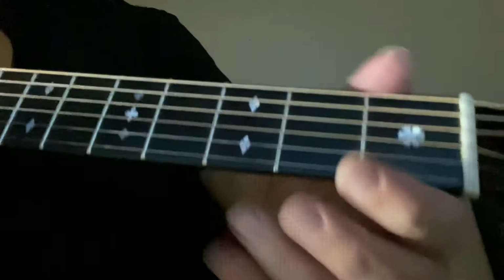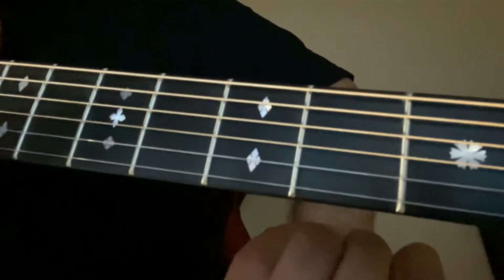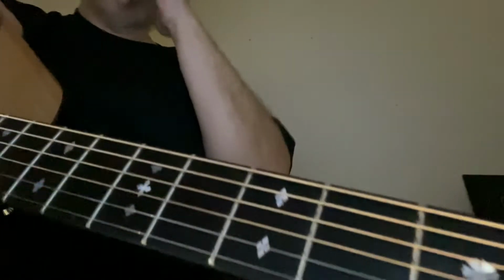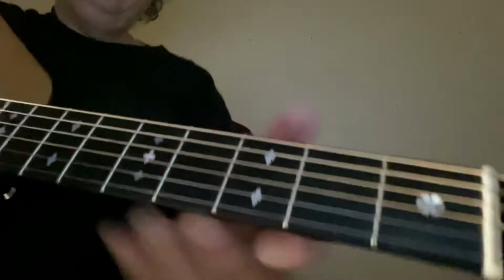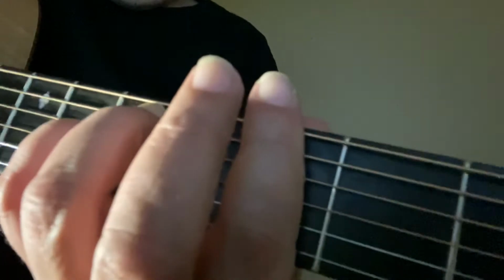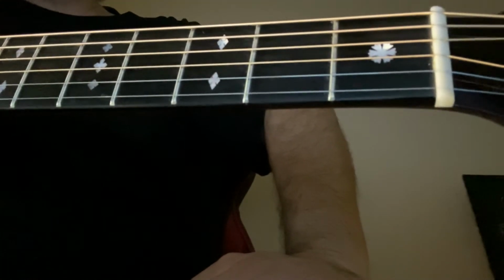But minor and major keys and the chords that correspond to major and minor keys are combined in different ways. This is called parallel major and parallel minor. G major and G minor are a good example of parallel major and parallel minor.